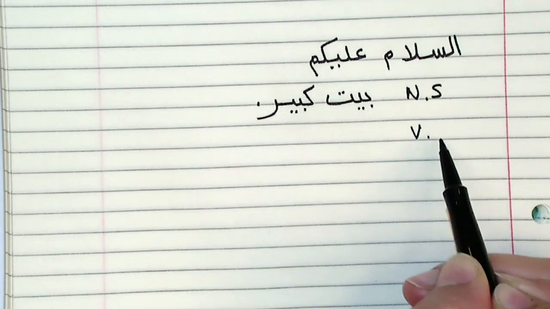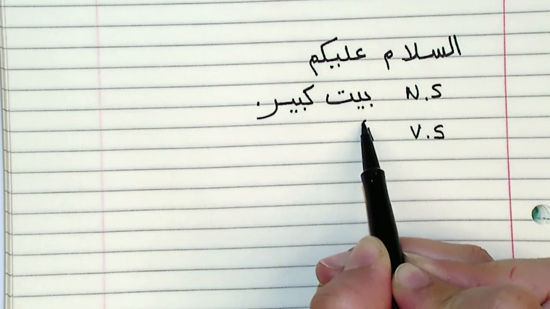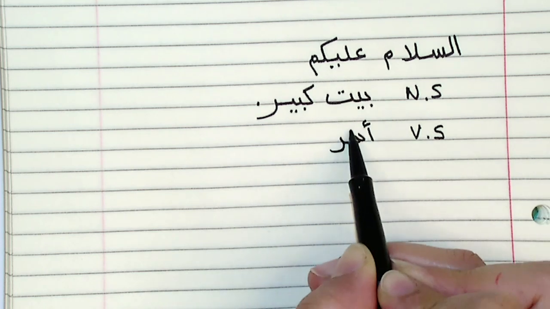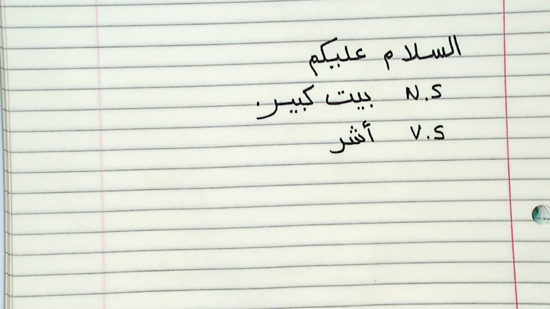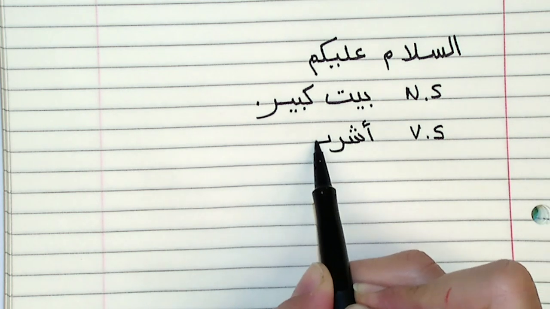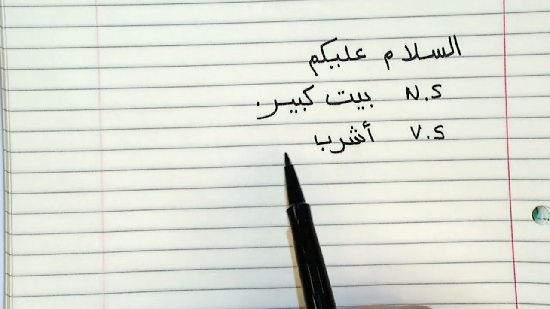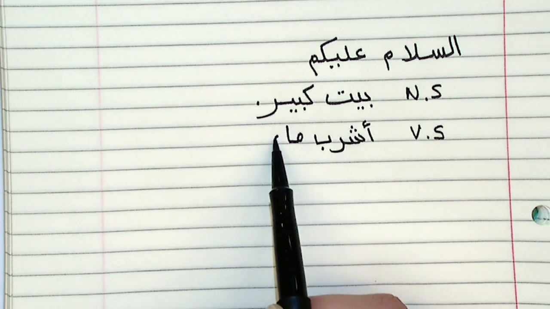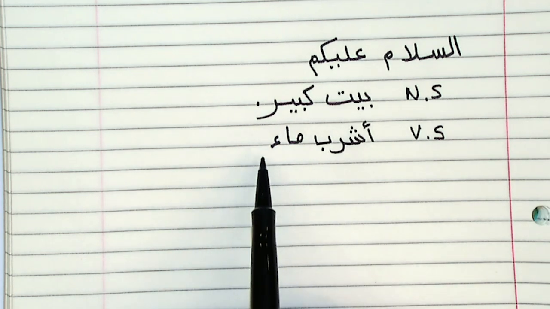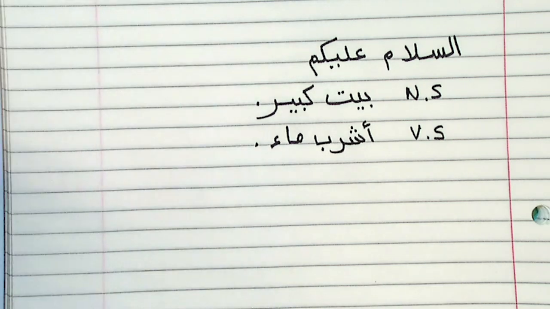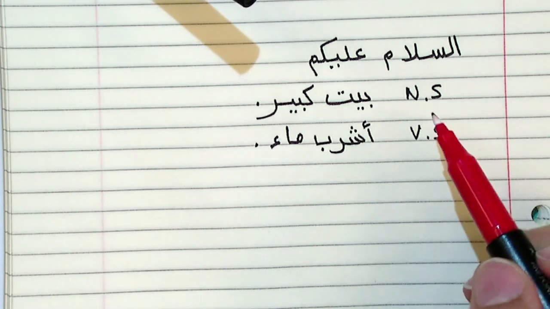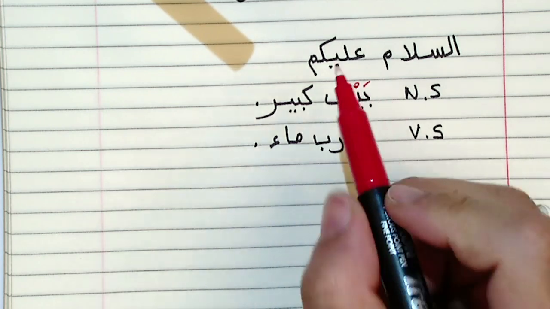And then a verbal sentence would be Ashrab ma, I drink water. But to have even more opportunities to practice and activate this vocabulary, we need to make sure that we use them in conversations. And a way to actually use these in conversations is by using hal.